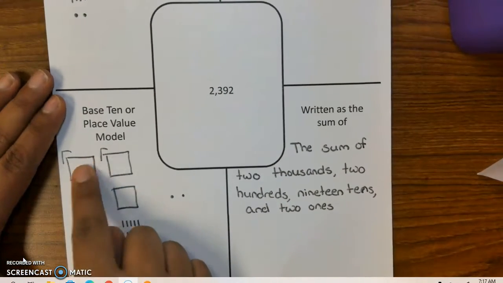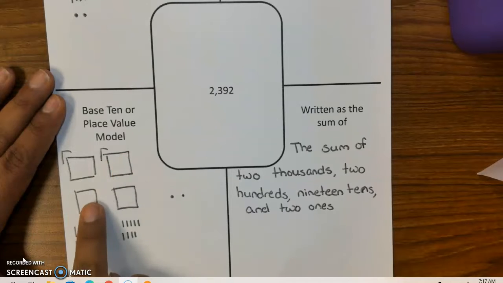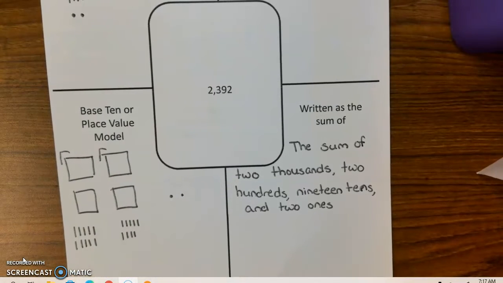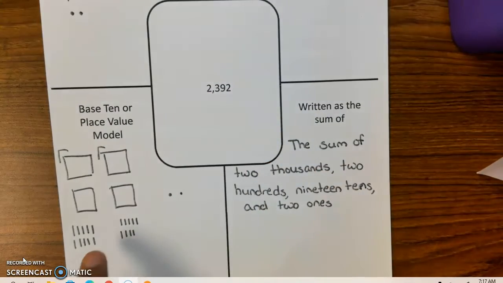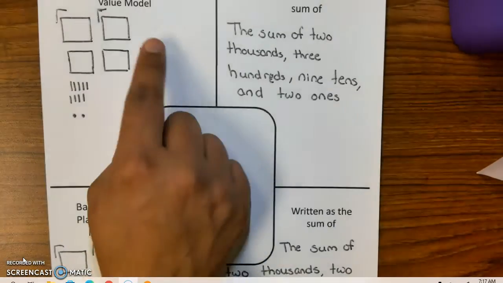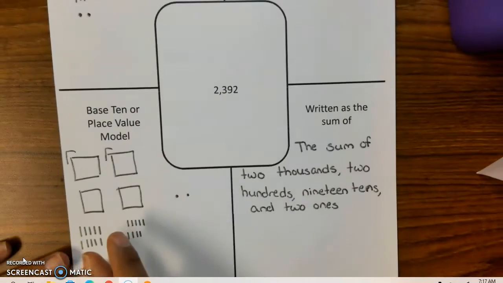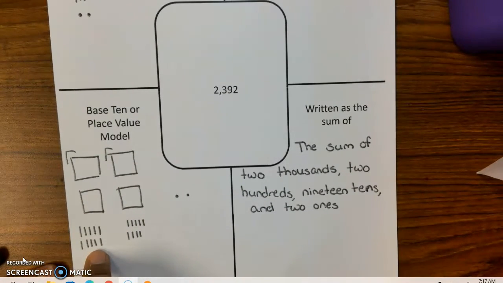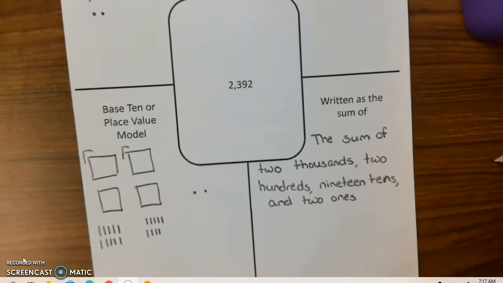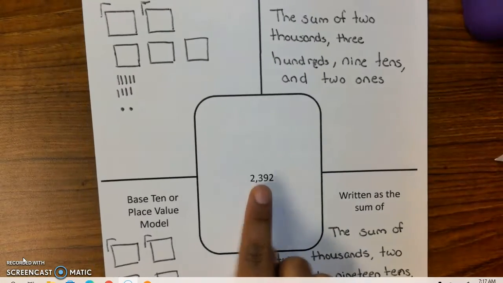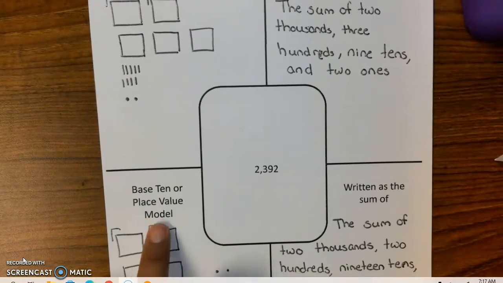And this one has my 2,000s, but it only has 200s. So if I only draw 200s, how do I make it into 300s? Well, look what Miss Cole did. She grabbed one of the hundreds, right? It's like she grabbed it, and she turned it into a group of tens. So this group of tens is actually your third hundred. And then she went ahead and drew 9 tens and 2 ones. So what you're really focusing on today is being able to create a number 2 different ways using base 10, okay?